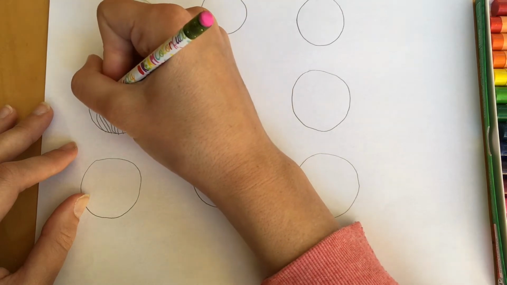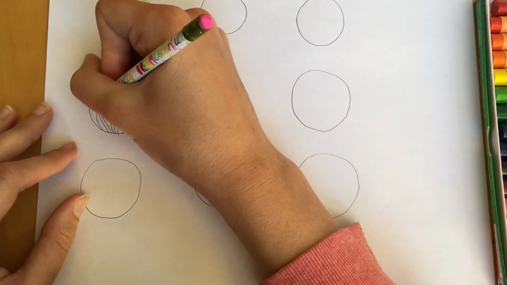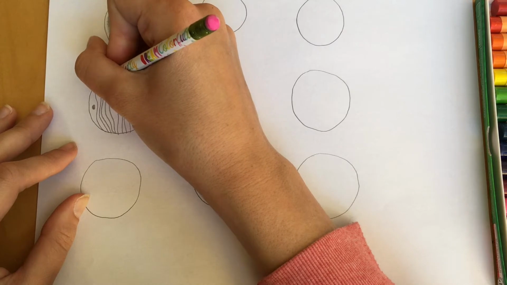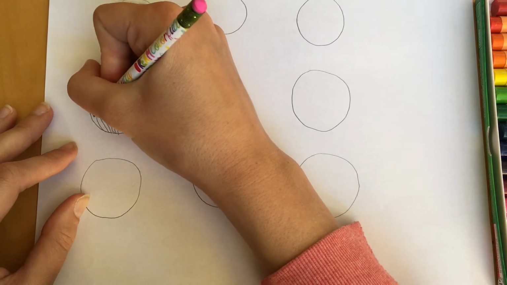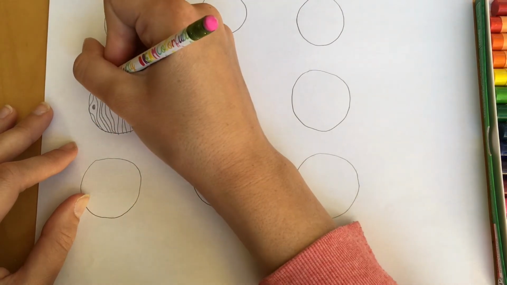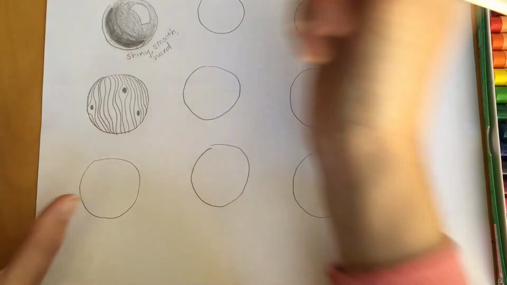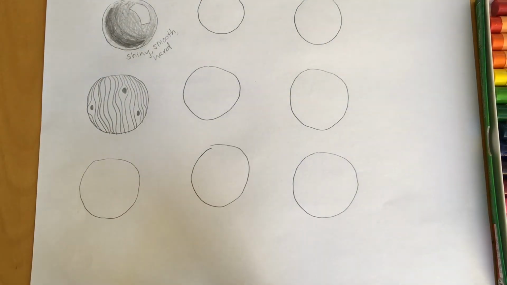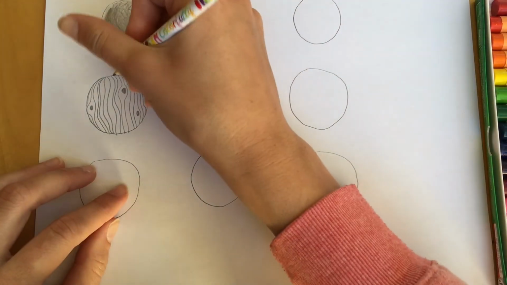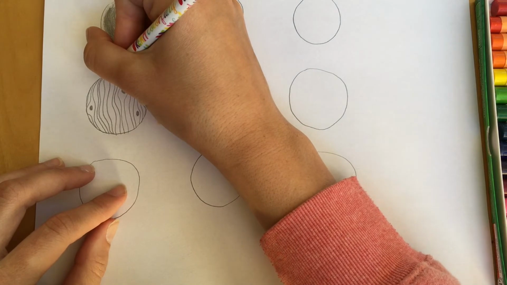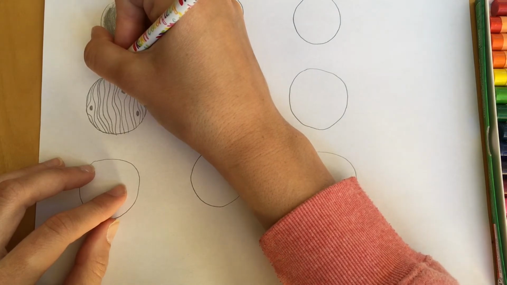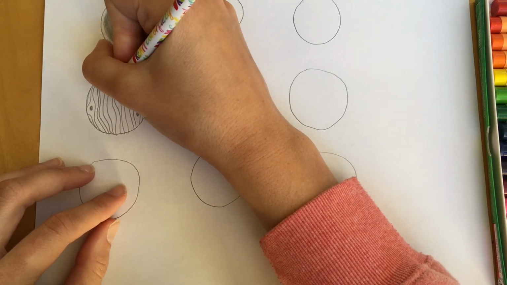Maybe there's one more knot over here. I have a very knotty piece of wood. No pun intended. And then you take a step back and look at it. If it looks like wood to you, maybe that's fine. If you want to touch it up or make some changes, totally can. I think I'm going to add some more close together lines.